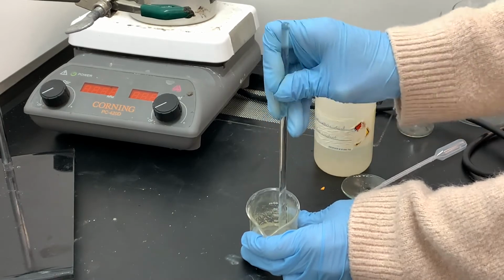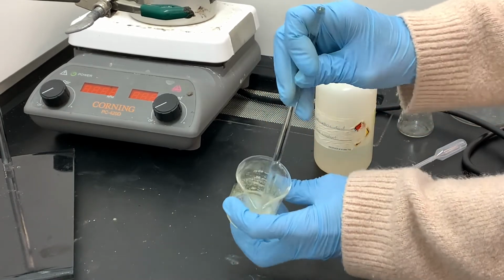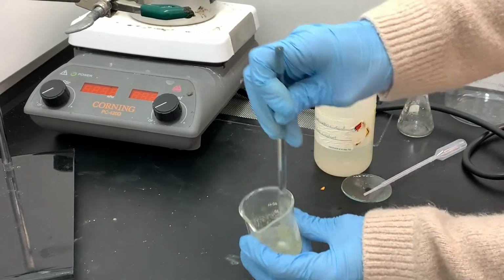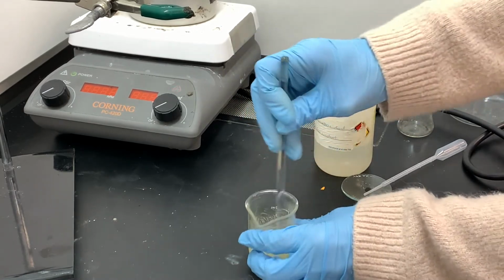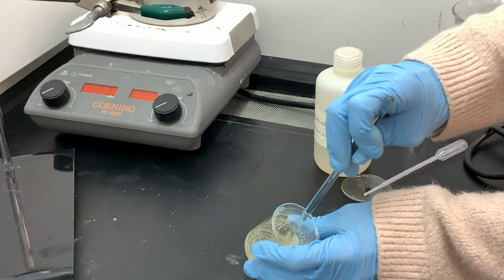And we really can't overdo it with the sodium bisulfite. There isn't any harm in adding a little bit too much, because any excess sodium bisulfite that I add, I'll be able to get rid of during the crystallization and purification process.